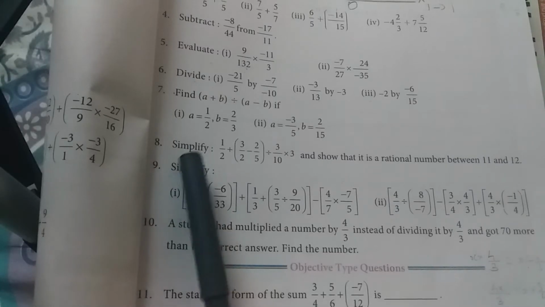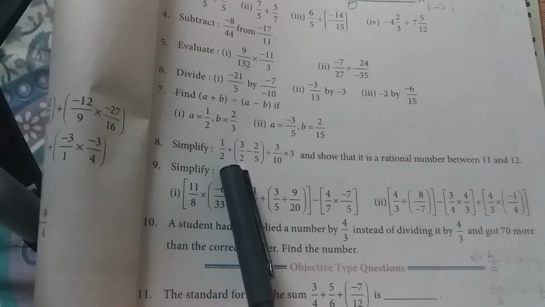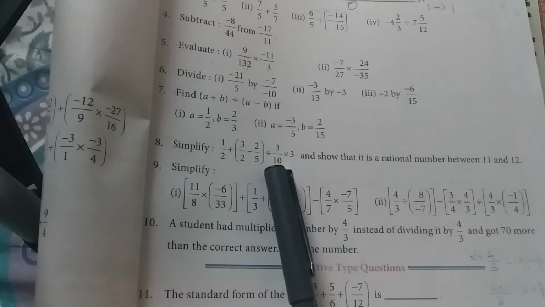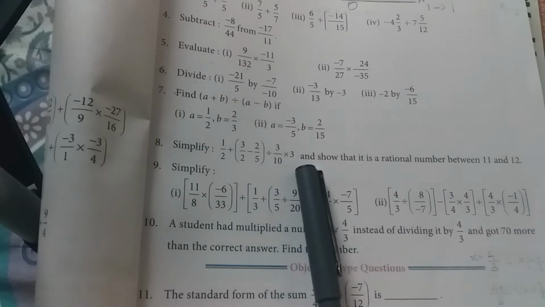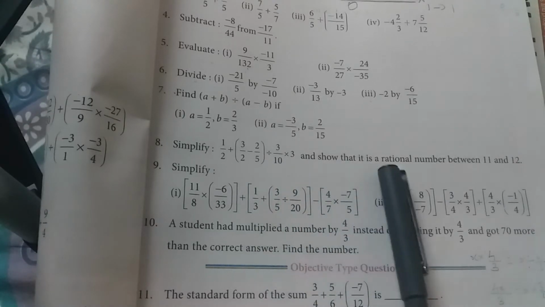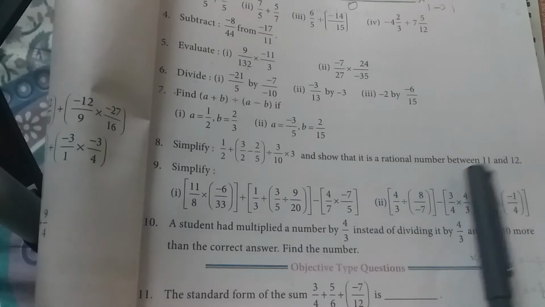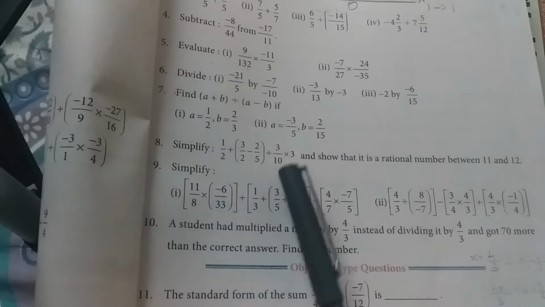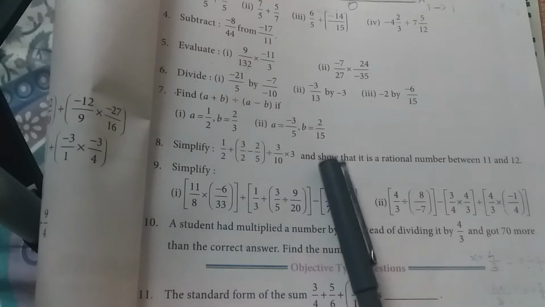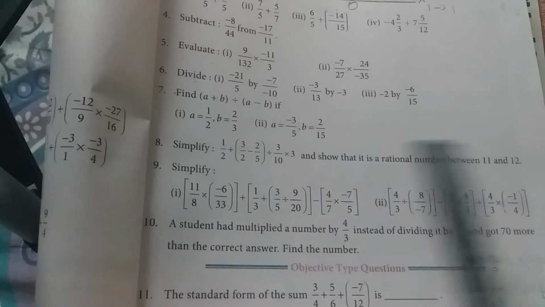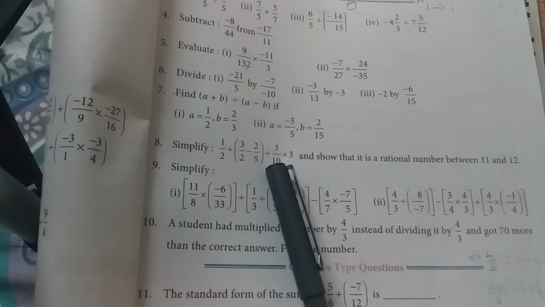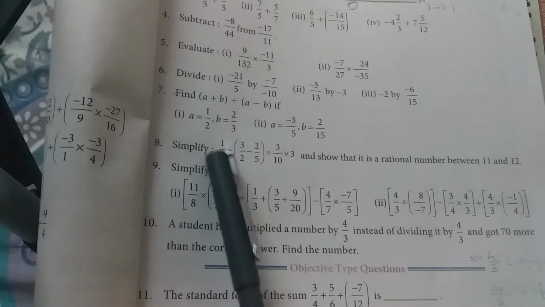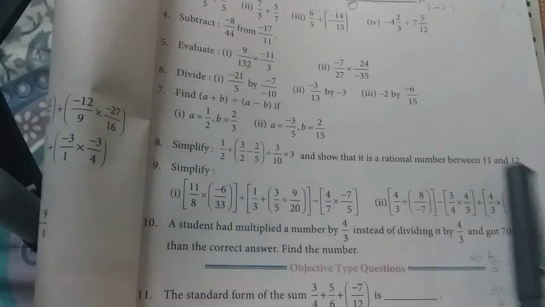Now question number 8, which is: simplify 1 by 2 plus (3 by 2 minus 2 by 5) divided by 3 by 10 into 3, and show that it is a rational number between 11 and 12. That is why we will simplify and find the answer. Then we'll check between which two numbers that given answer lies. First, let us not worry about this part of the question now. First we'll simplify this and find the answer. Then we'll come to it later.